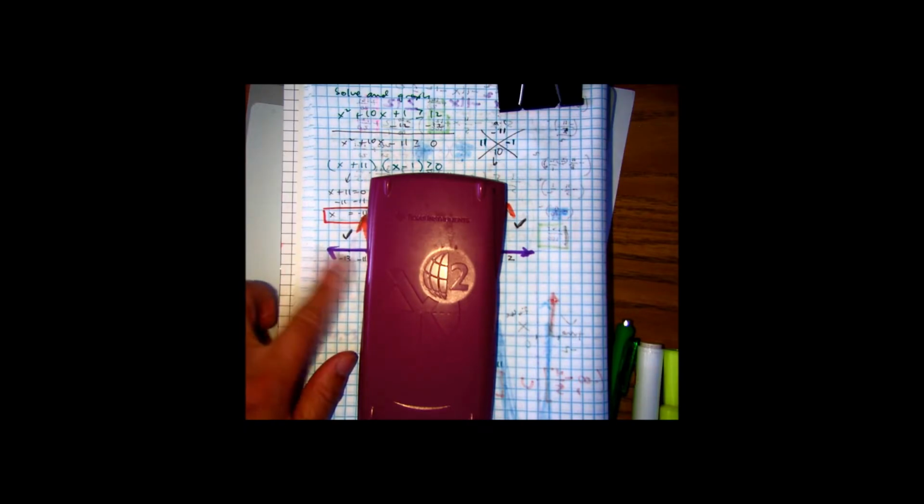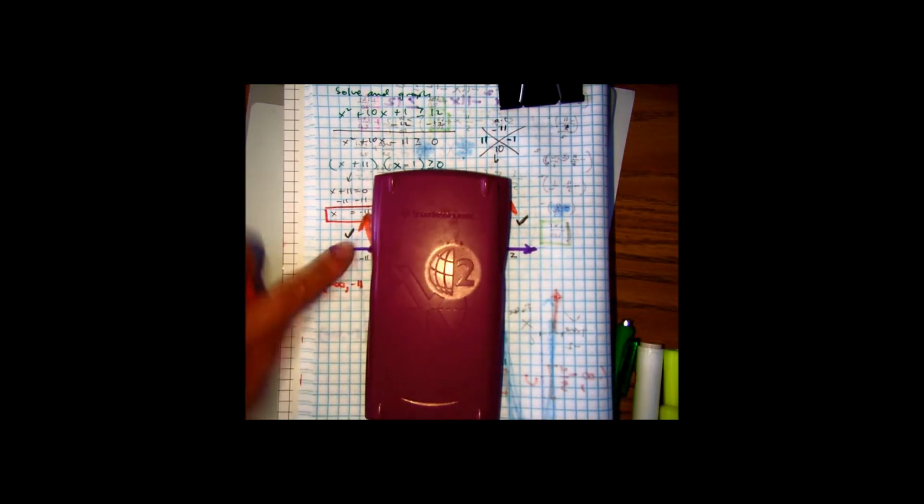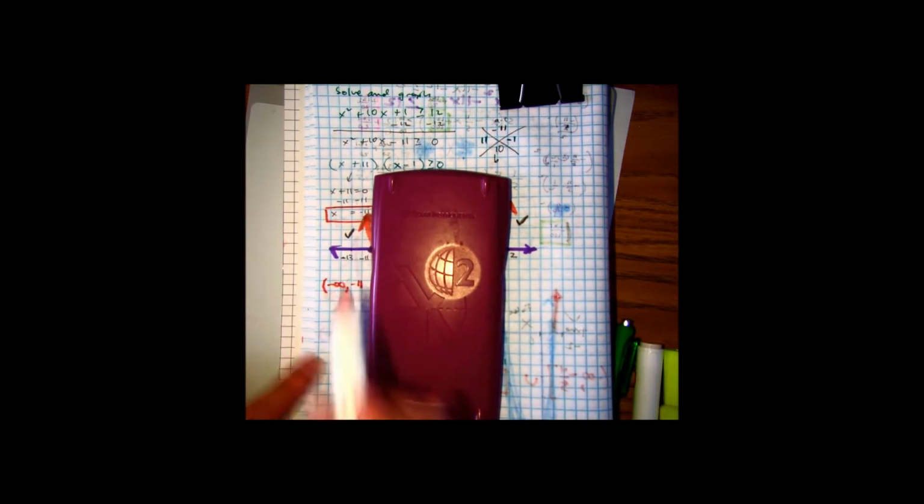I'm going to use my calculator to help us. Let's write an interval notation for this side. Class, where is this coming from? Negative infinity to where? -11. Should I include that -11? Yes, because it's a closed point, so that'll be a bracket.